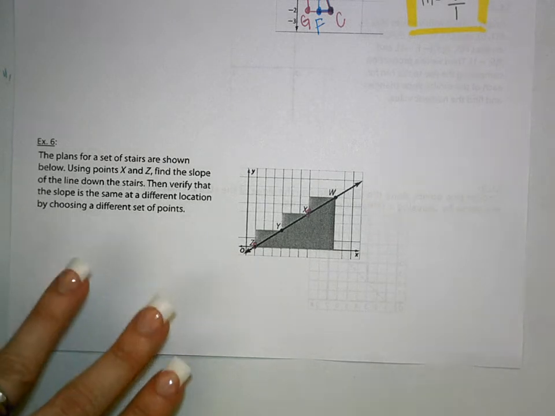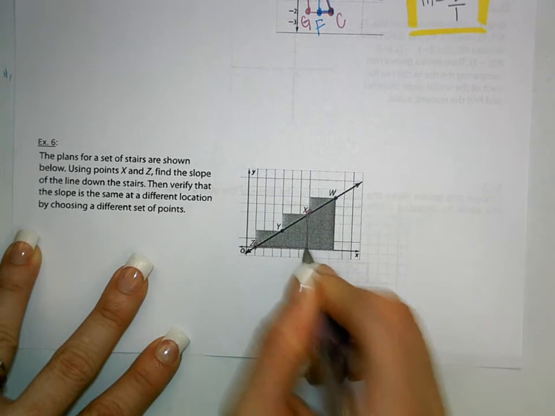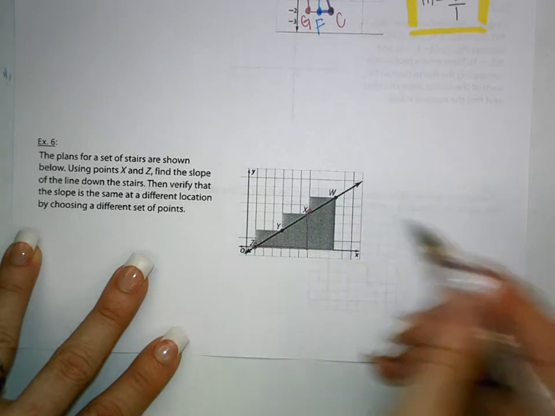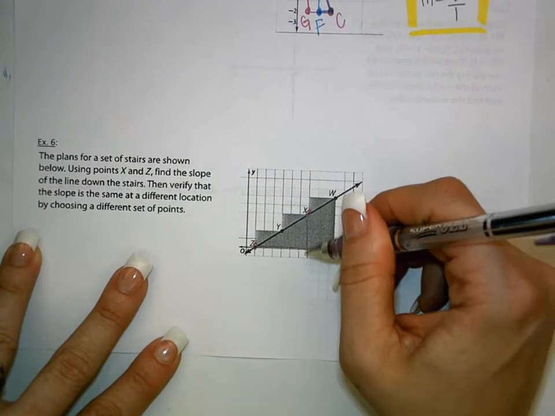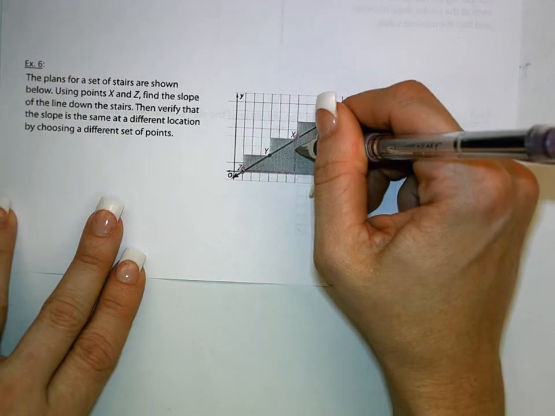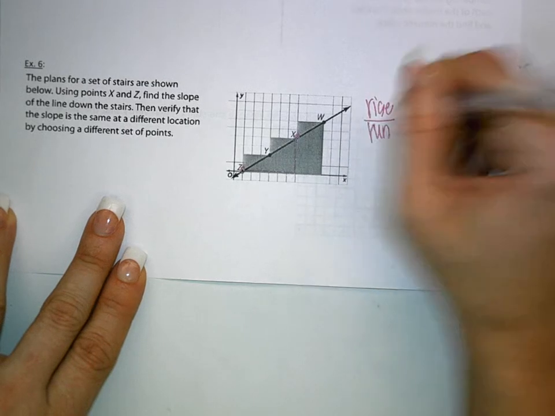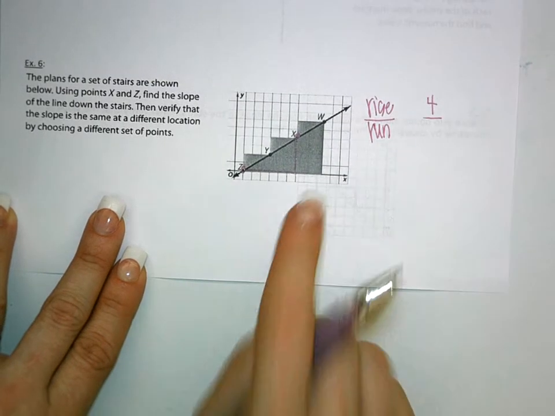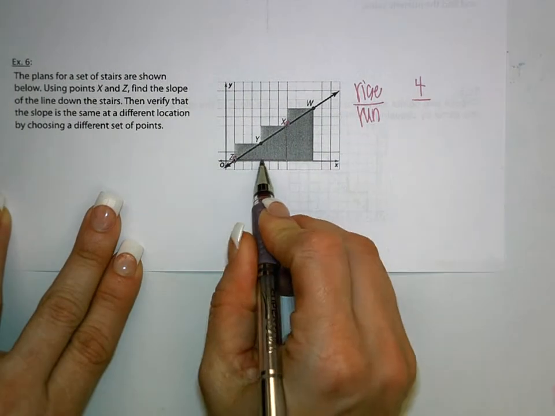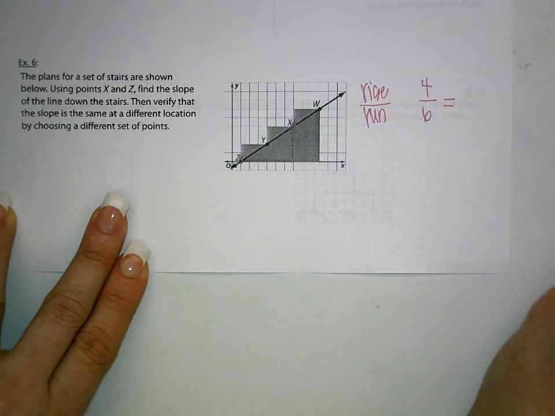So whenever you have these, I would just draw in the triangle. Draw this in. So what is the rise of these stairs? How far do you have to go up? 4. Up 1, 2, 3, 4. Okay, so rise over run. The rise is 4. And how far do you have to run? How far over do you have to go? Okay, that's kind of hard to see. 6. Over 1, 2, 3, 4, 5, 6. Okay, so what is this rise over run reduced to be? 2 over 3.